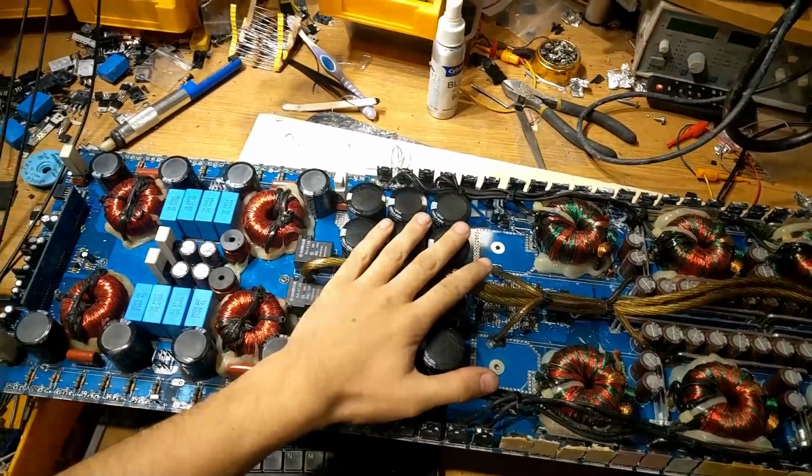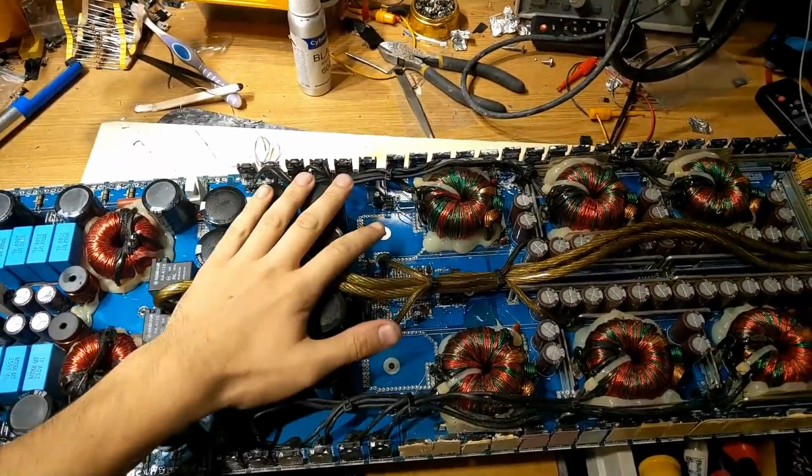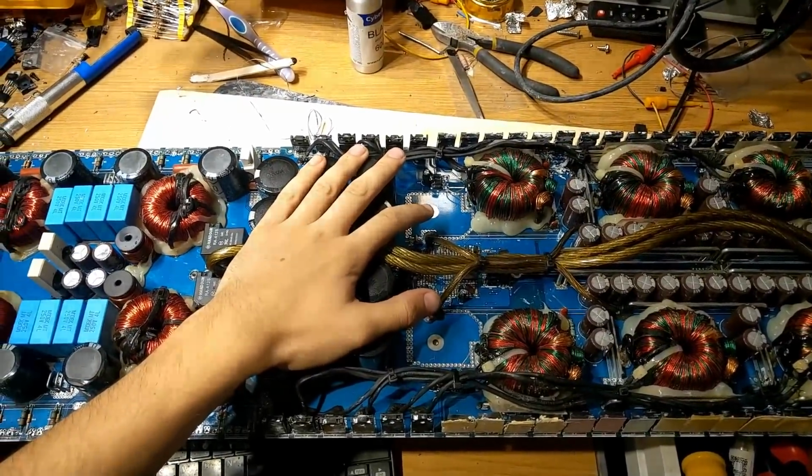So this one here is an Atomic 7K, old school half-bridge Korean Class D mono amplifier.